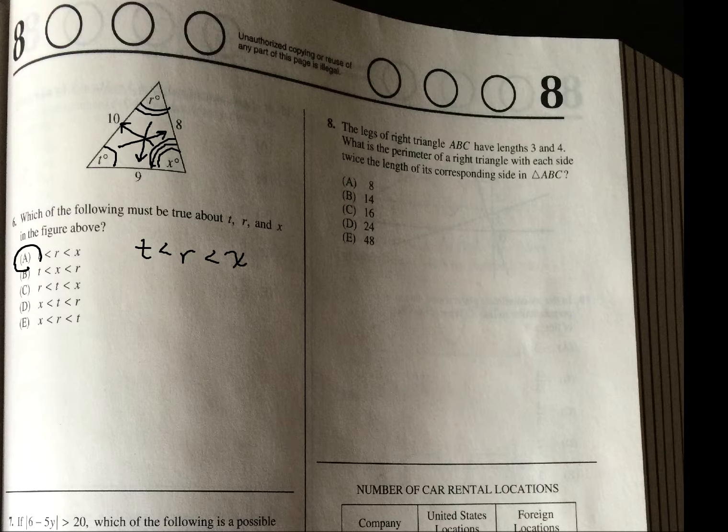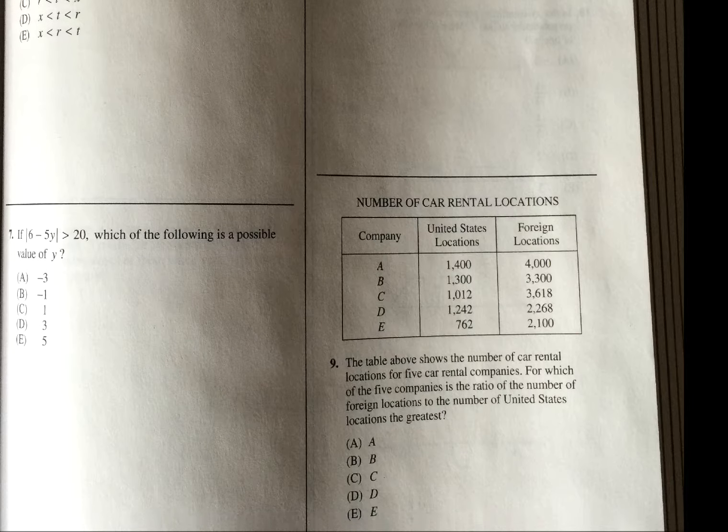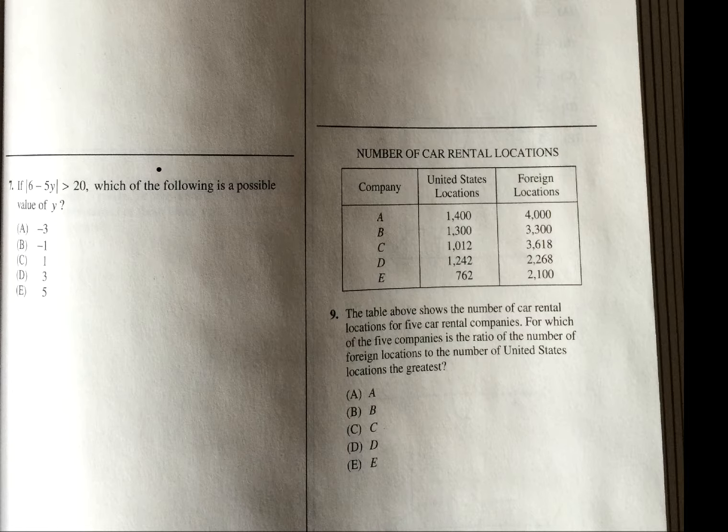Okay, next. A little trouble sliding. Okay, absolute value. There's a way to do these problems, but we're going to just pick the answers. So let's just start with 1.